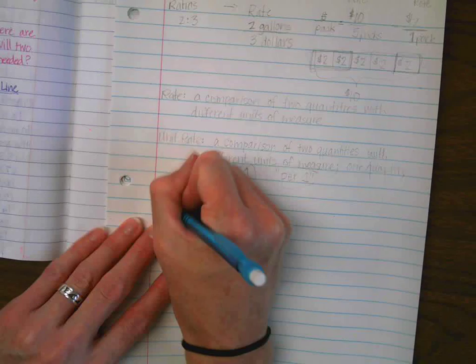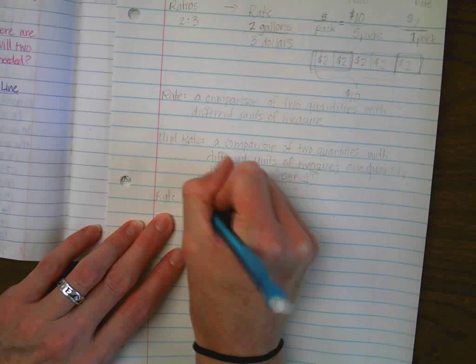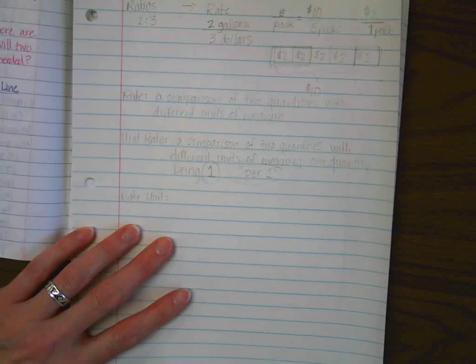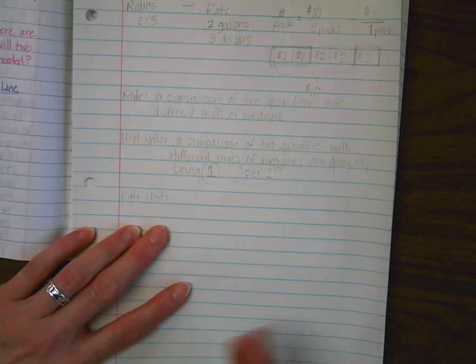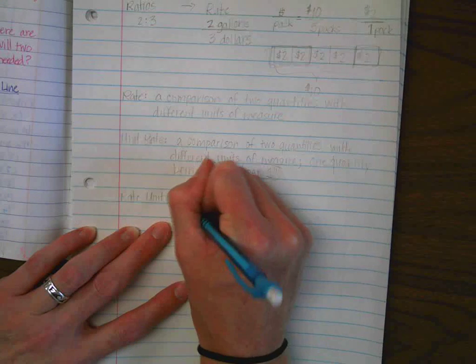All right, the next one is the rate unit. And the rate unit is just basically a description of what is the rate that you're actually looking for.